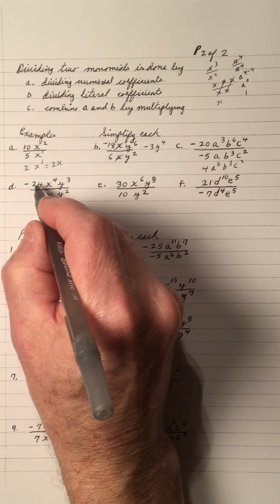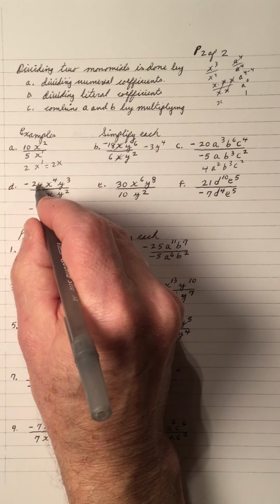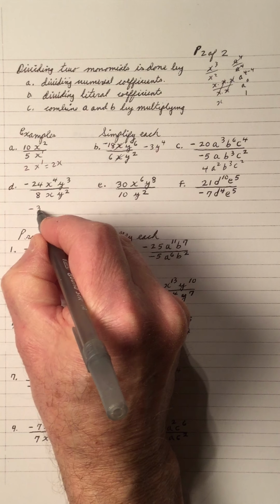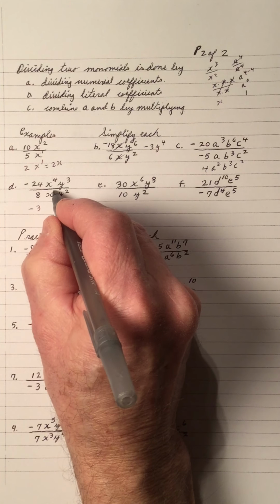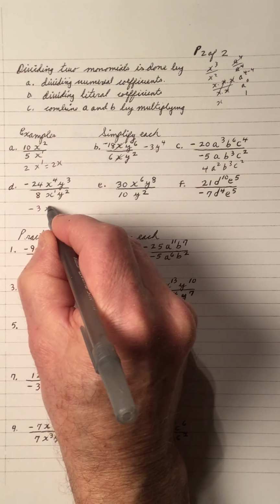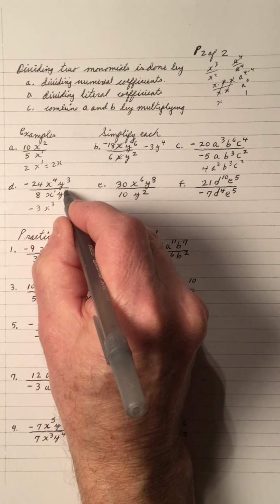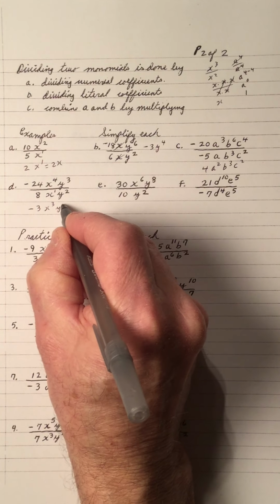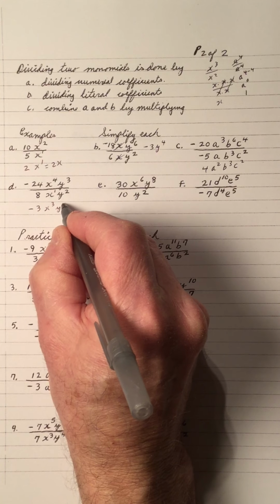Next one: negative divided by positive is a negative. 24 divided by 8 is 3. And that's 4 subtract 1, that's a 1. So you get 3. 3 subtract 2 is 1. And the 1 I won't put there, but it's understood.